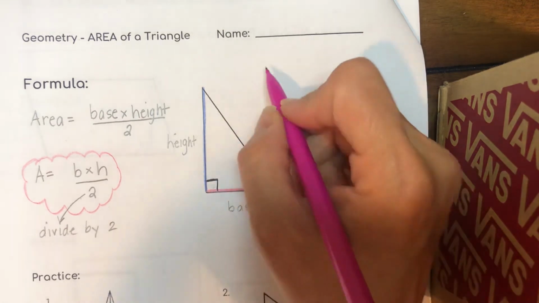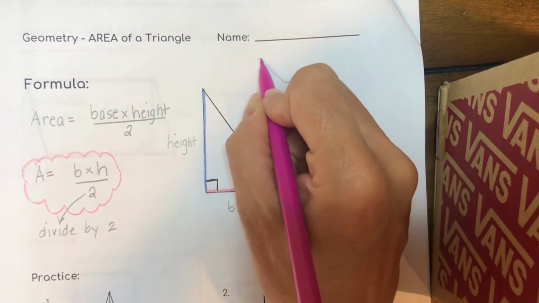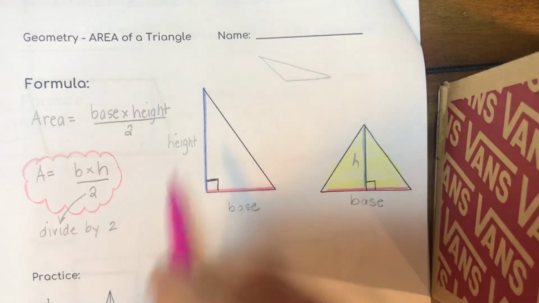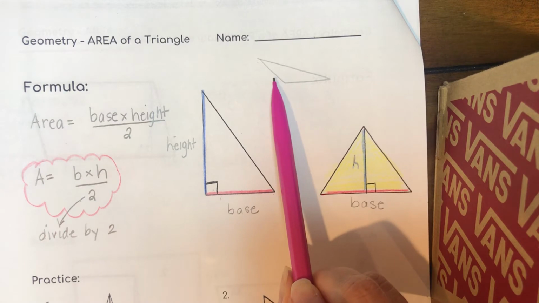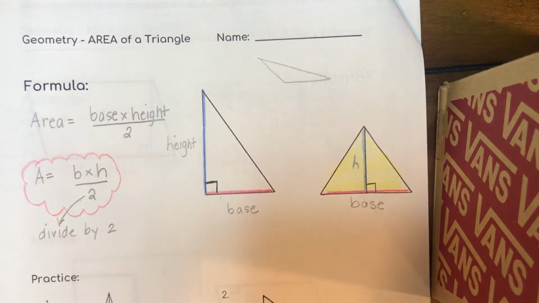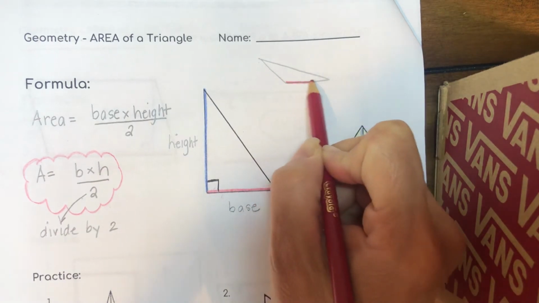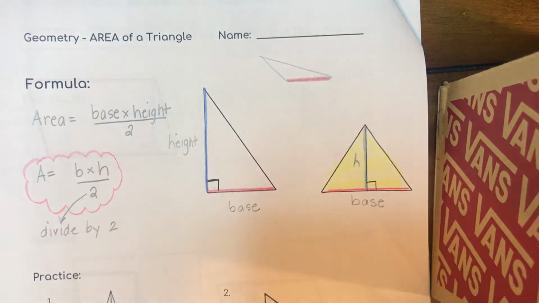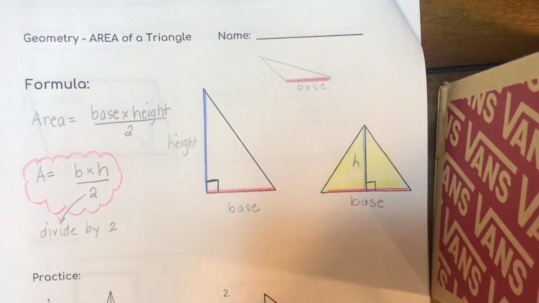So let's draw an obtuse triangle real quick. All right, remember an obtuse triangle, it's larger than 90 degrees, so our angle right here is bigger than 90. So sometimes you'll see that this would be the base. Now, I don't see any lines going straight up and down.